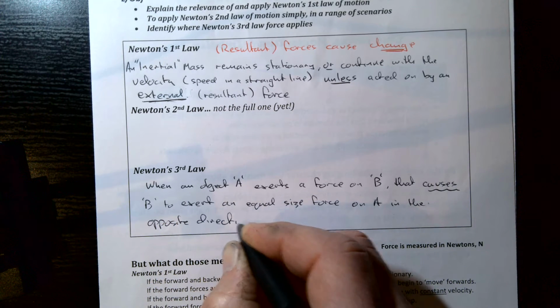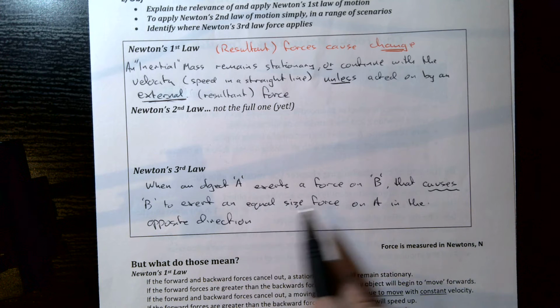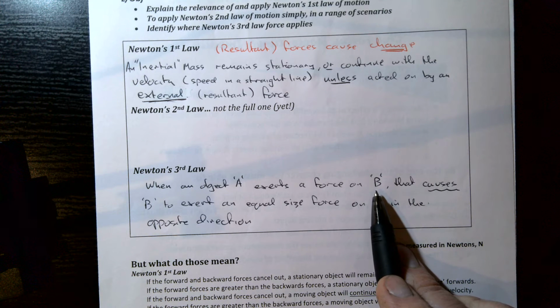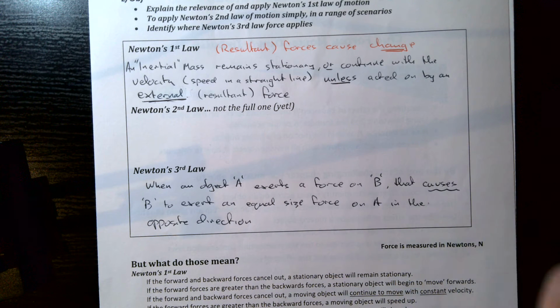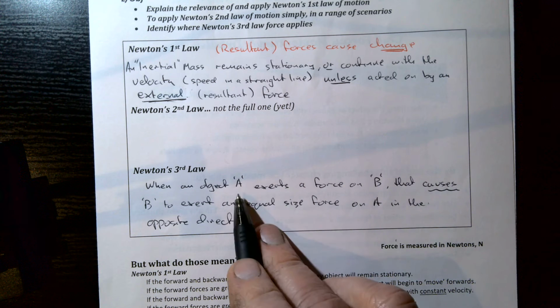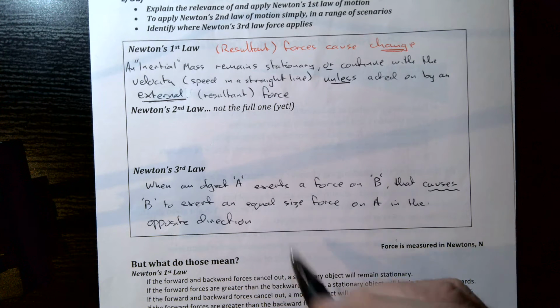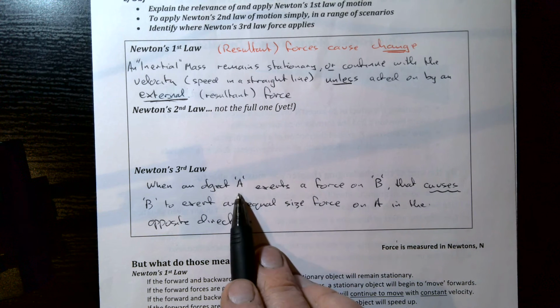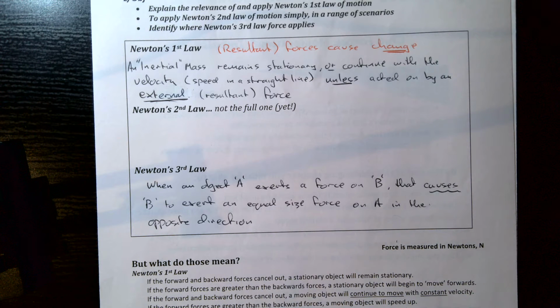I've put that in so much detail because people skip over the words when you say it nice and short. So A is the action, B pushes back, it reacts, and it is an equal but opposite, equal size, opposite direction. So it's basically trying to stop A producing the force in the first place. Okay, so you push on your chair, you're pushing on your chair B, B pushes up against you, it stops you from moving.